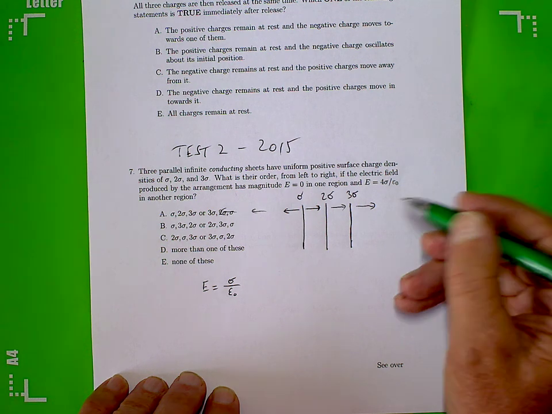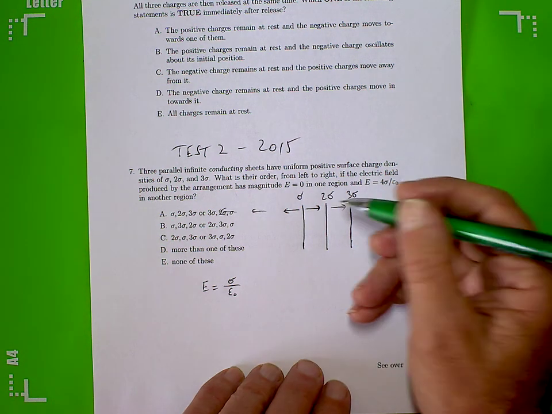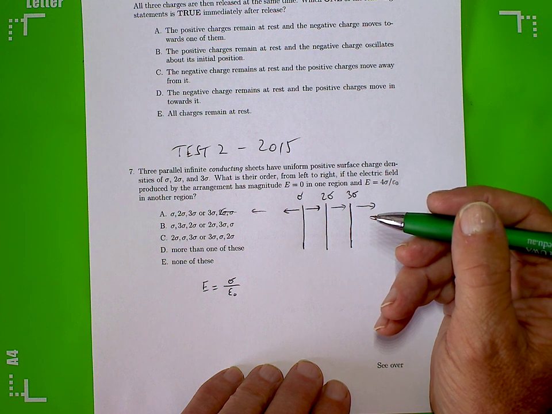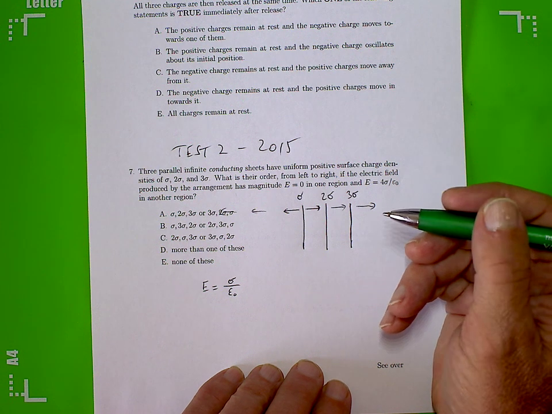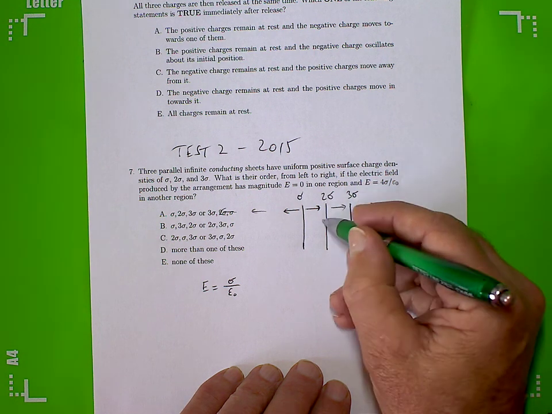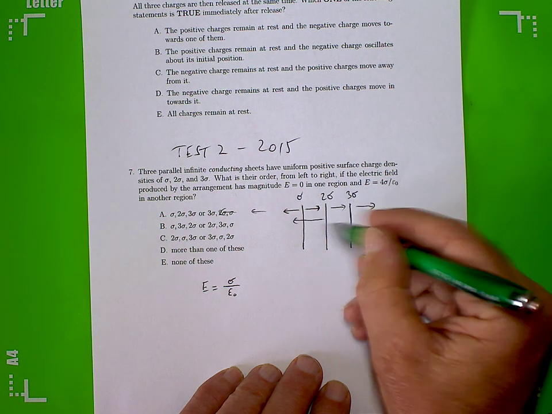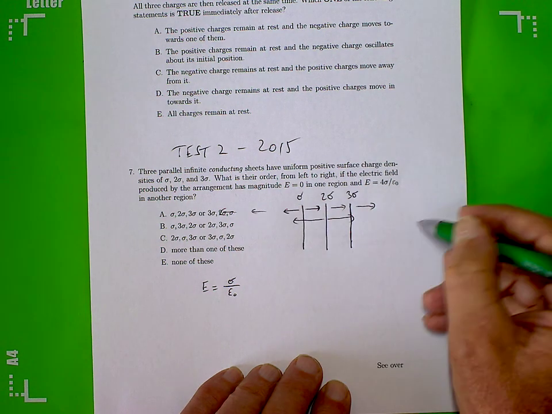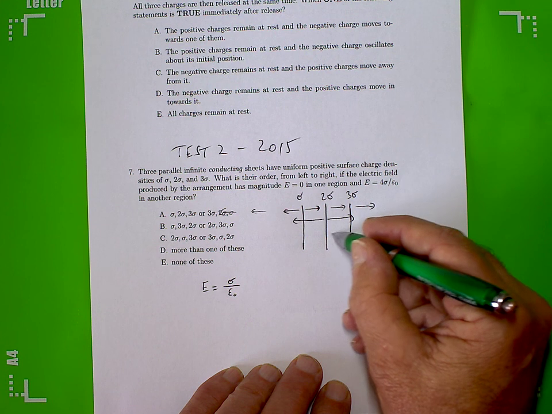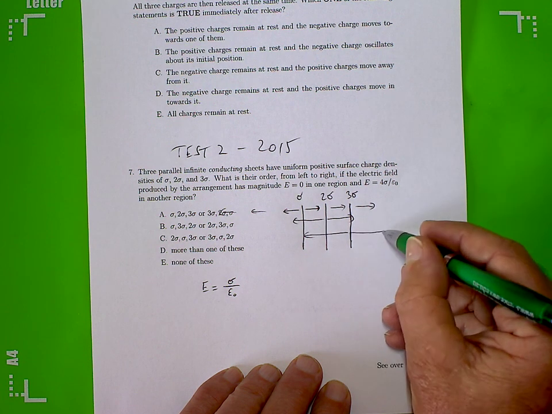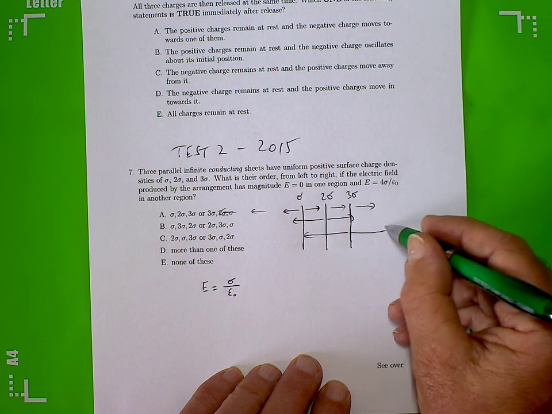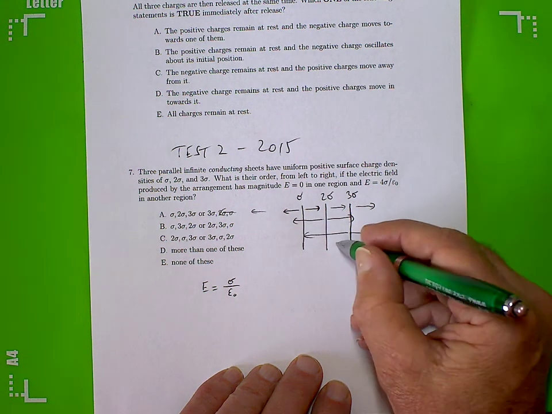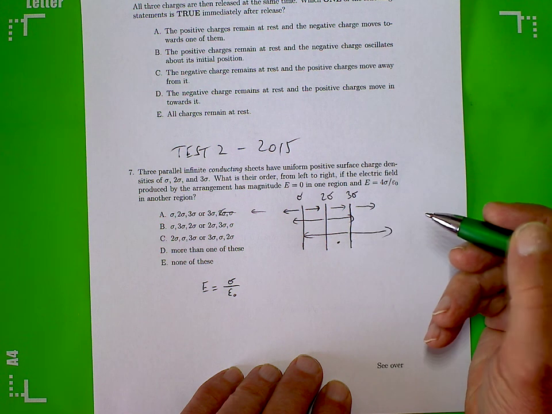Okay, so if we want to find the electric field at any one point, we must add the fields from each of these 3 sheets. Here the one with 2 sigma is going to produce a field twice as big, and again that extends in all directions. And the one at 3 sigma is going to produce an electric field 3 times as big, and again that extends in all directions. So what is the field, say, in this region here? What's the field in there?